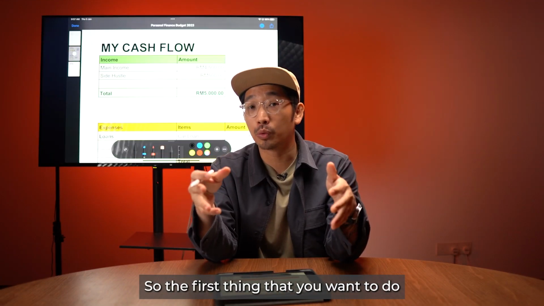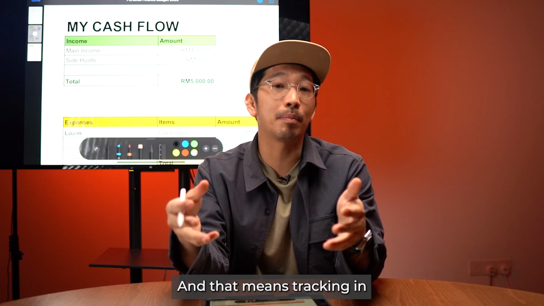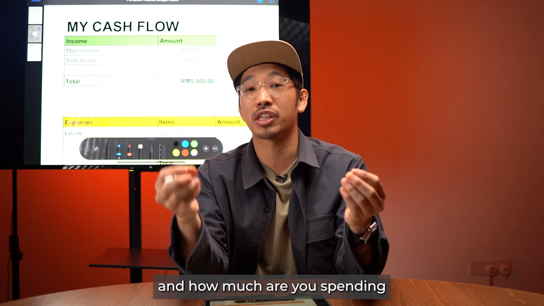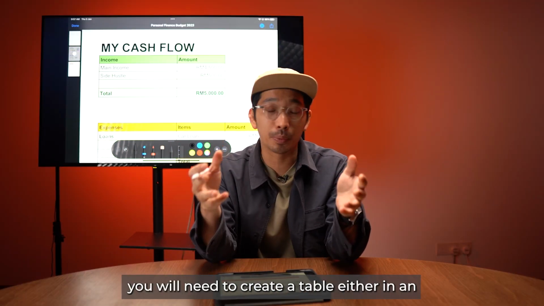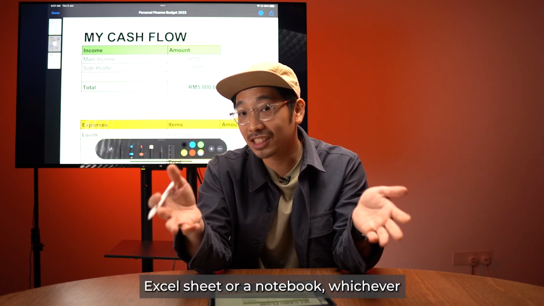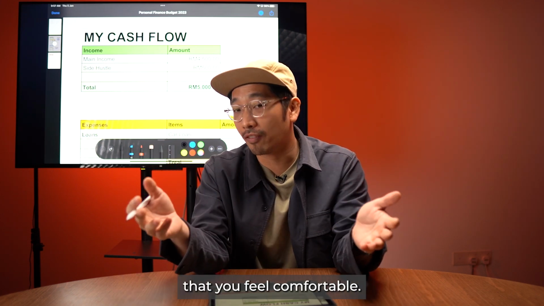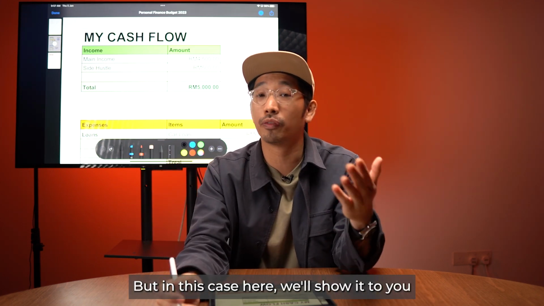So the first thing that you want to do is to track your cash flow, and that means tracking how much is your income and how much are you spending every month. To do that, you will need to create a table either in an Excel sheet or a notebook, whichever you feel comfortable, but in this case here, we'll show it to you via an Excel sheet.